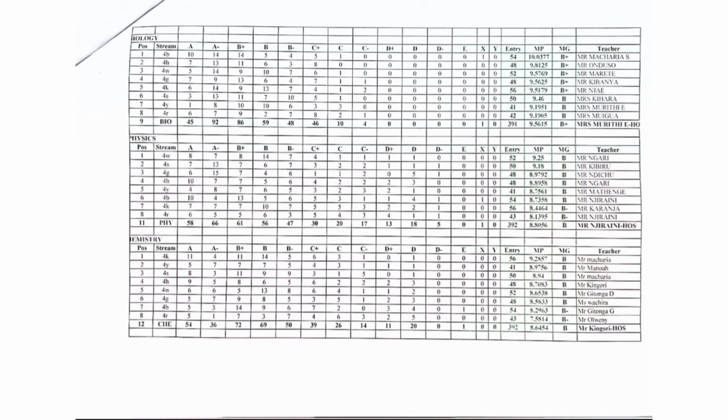That was well done. In physics, we had 58 A's, 66 A minus, 61 B plus, 56 B's, 47 B minus, 38 C plus, 20 C's, 17 C minus, 13 D plus, 18 D, 5 D minus, with a mean of 8.5056. So you can see how the grades in physics were distributed all over, and that is why that mean goes down.